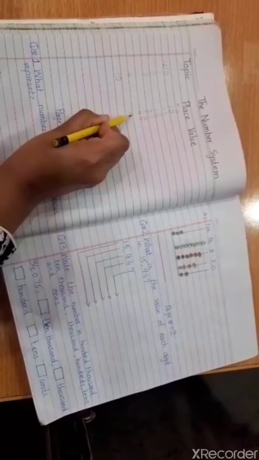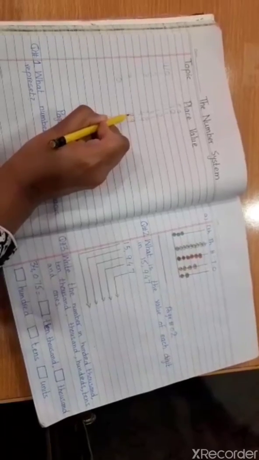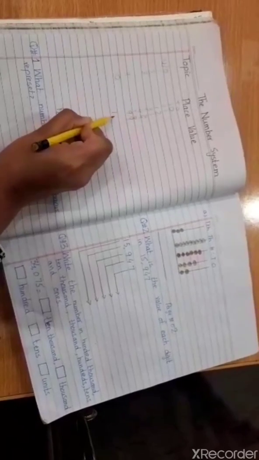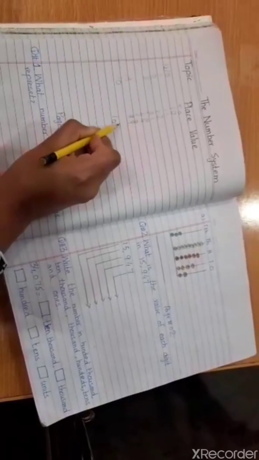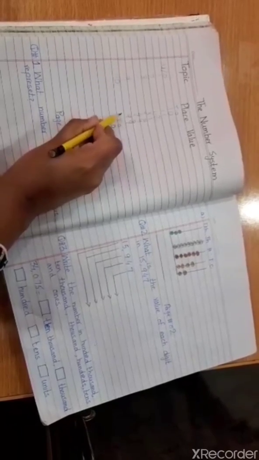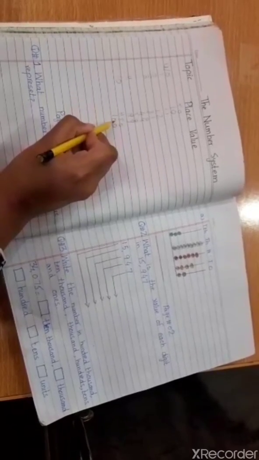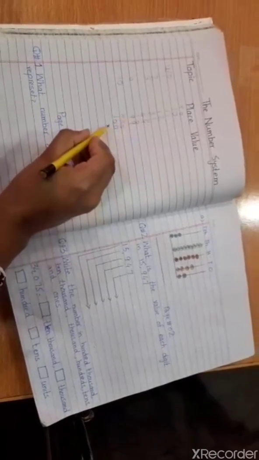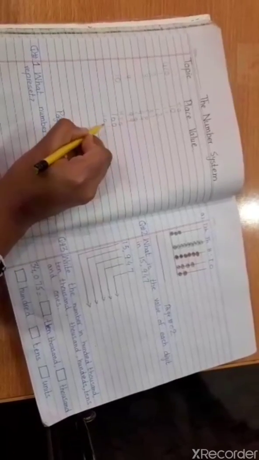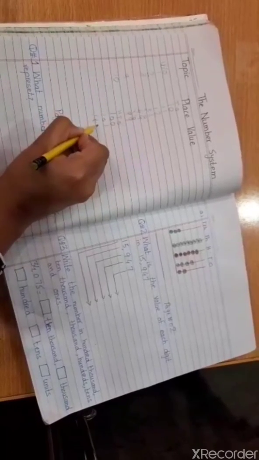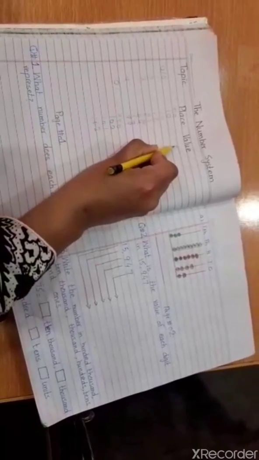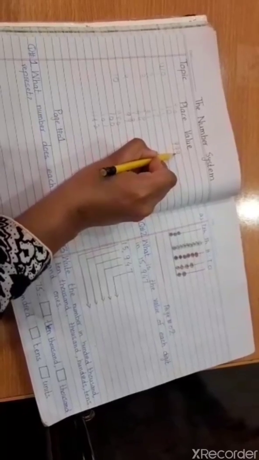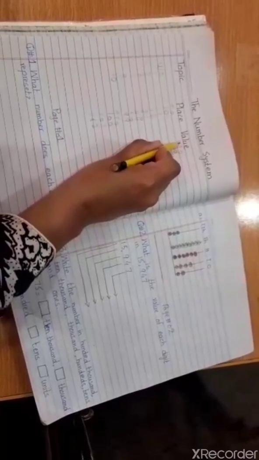But when we come to 99, it has ones and tens, and then the next number is 100. Now our numbers convert into ones, tens and hundreds. The place value of 1 is now 100, which is greater than tens. Then we start our counting from 101, like 112, and so on up to 999. Ones, tens and hundreds.